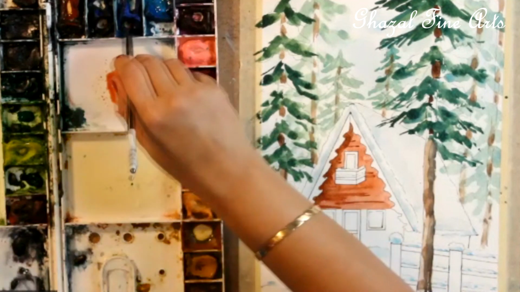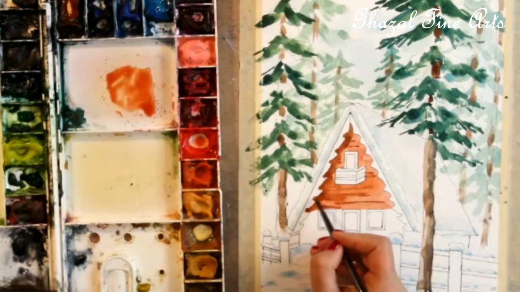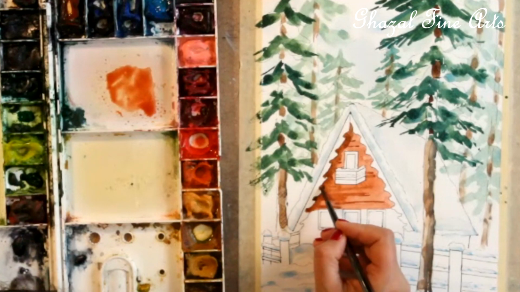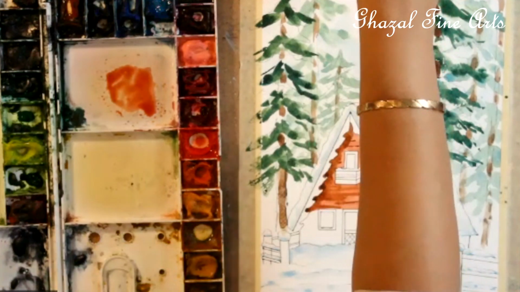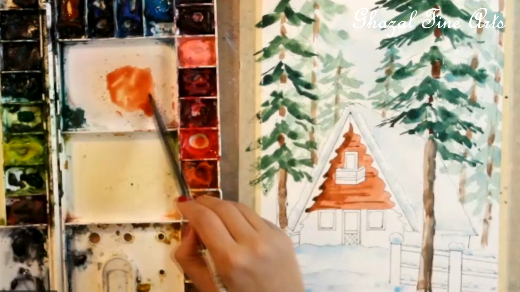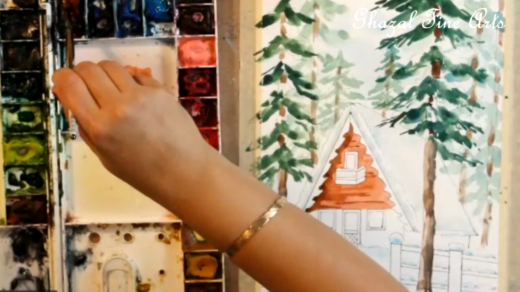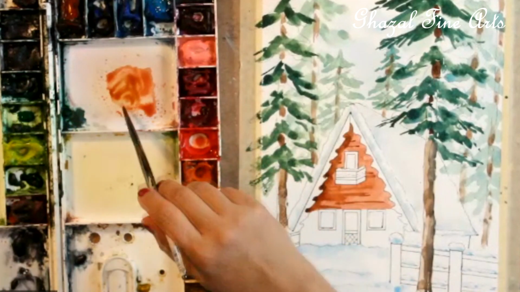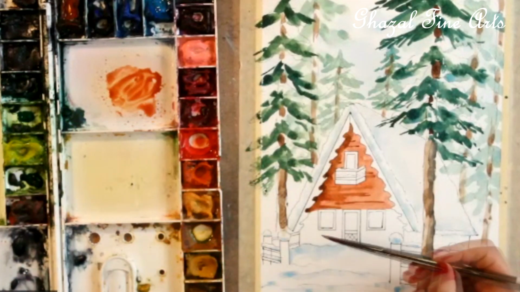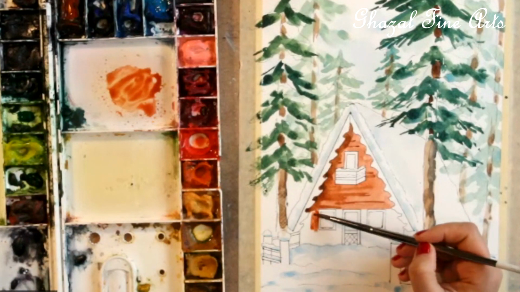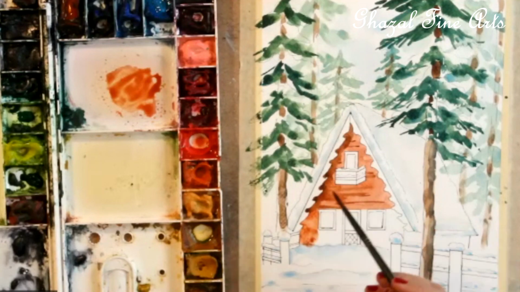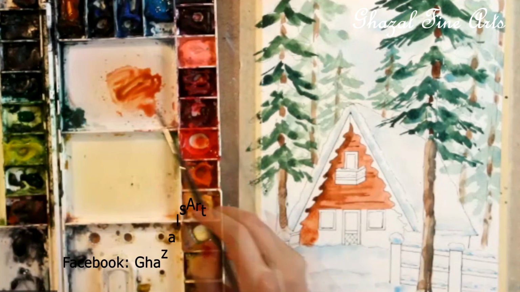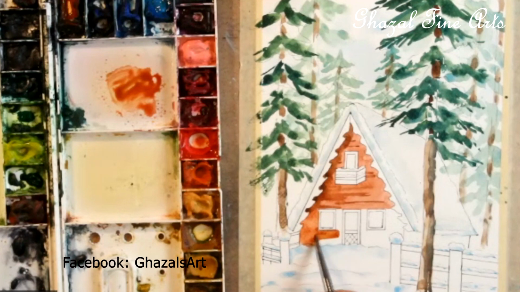So a little bit of design, it's nice to have. Like that. Again, wash the brush. Back to reddish brown. Continue the rest. The small brush is helpful to not touch the details like windows, frame or something.